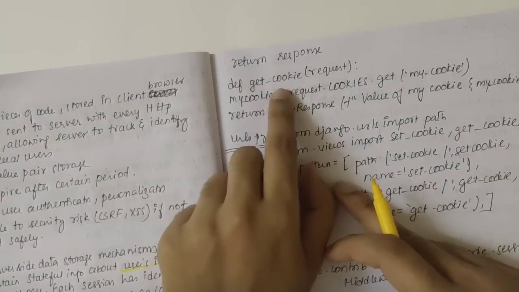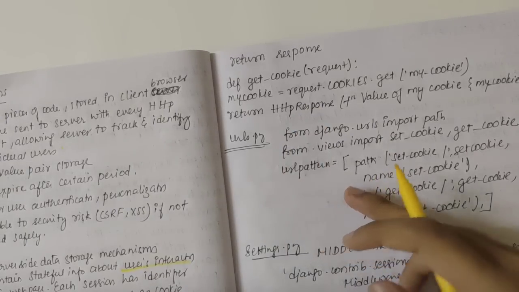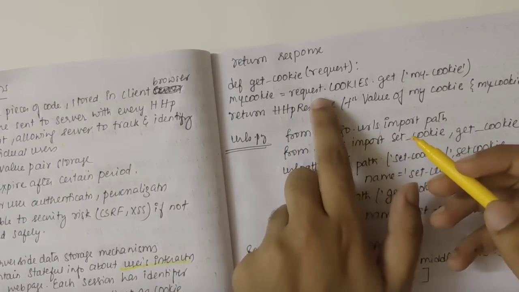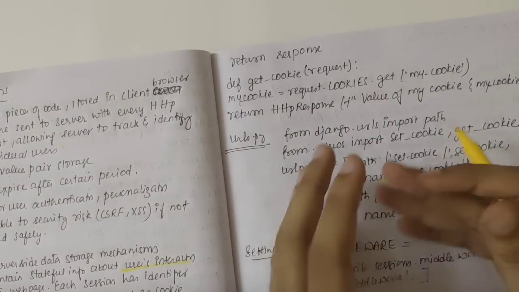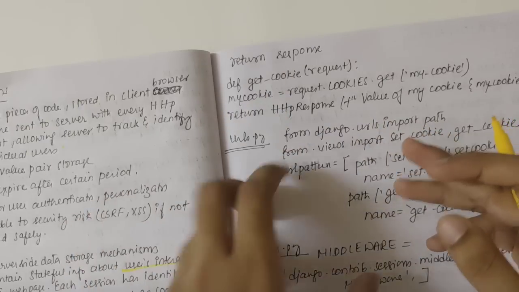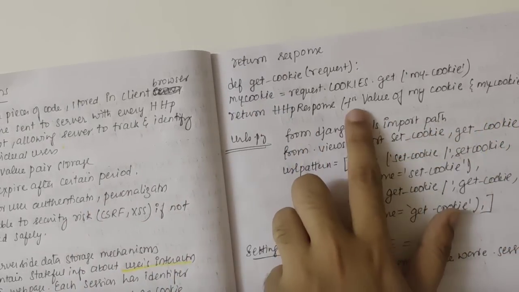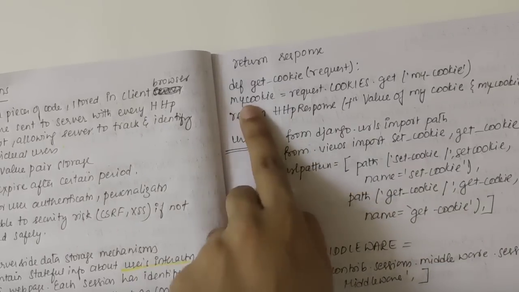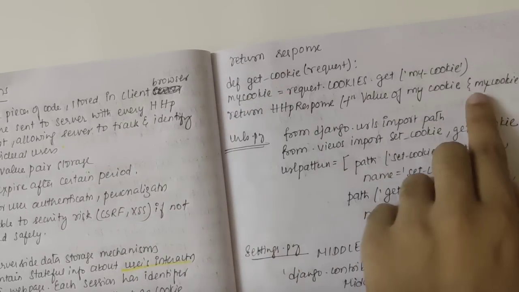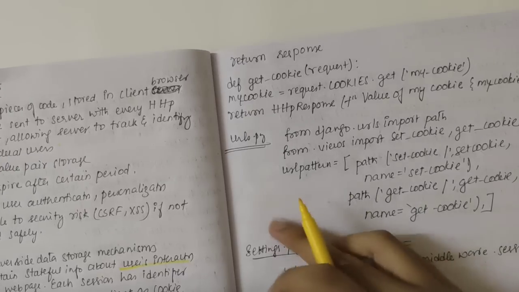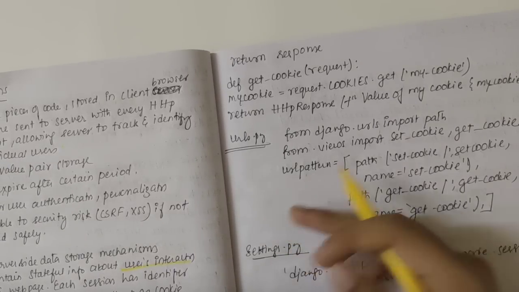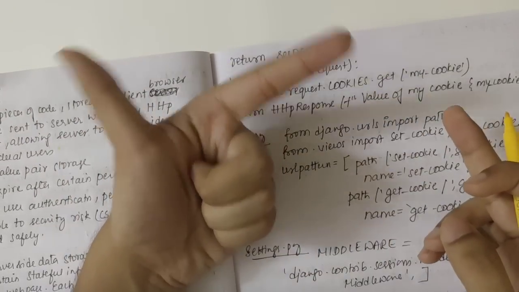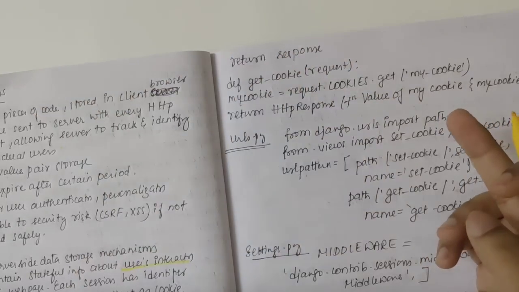Next we have defined get_cookie. For get_cookie, my_cookie is equal to request.COOKIES.get('my_cookie'). So we are accessing the cookie value. Then we return an HttpResponse, "Value of my cookie is" my_cookie. It was stored in this variable, right, my_cookie, and it is further used here. So this was for set_cookie and get_cookie.